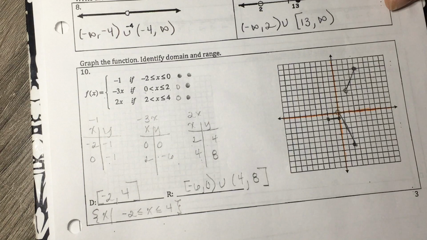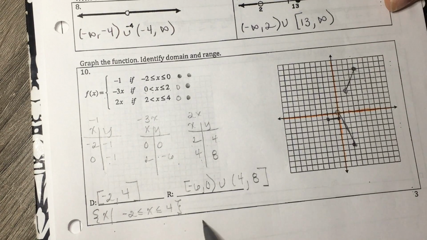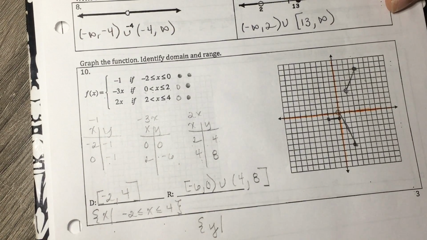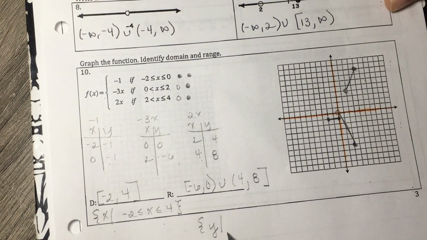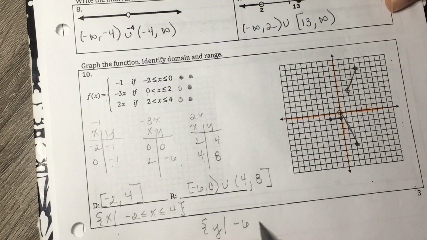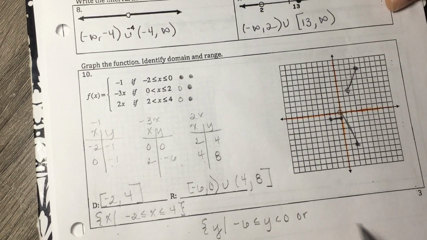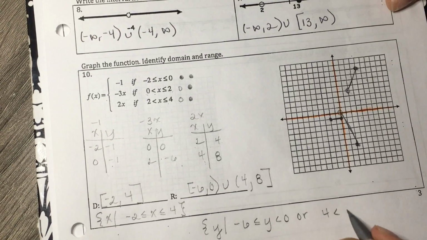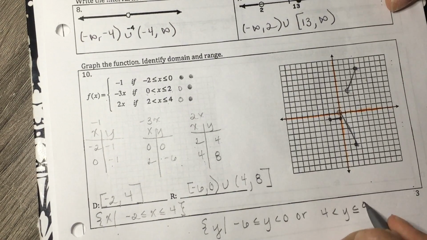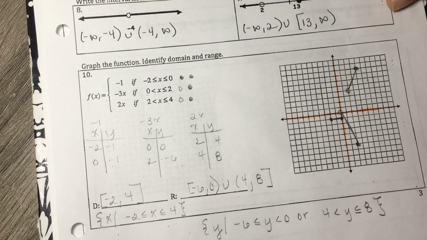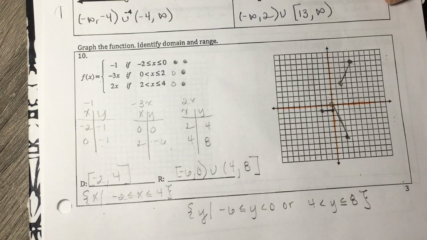All right, and then this could be a little hard to model with set builder notation. I'm going to do it anyway, because now we have these 2 intervals here. And that's going to be all values of y such that y is between -6 and 0, or y can be between 4 and 8. And you can see that's a little bit longer to write there.